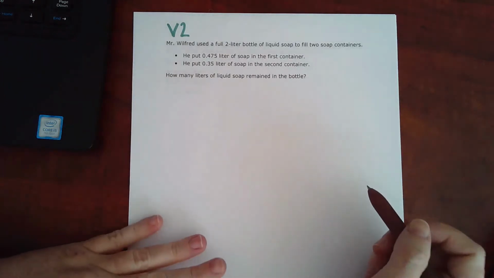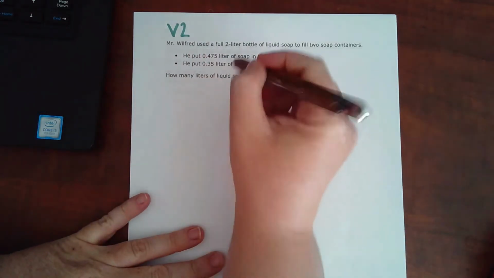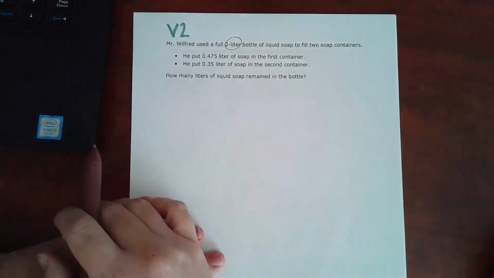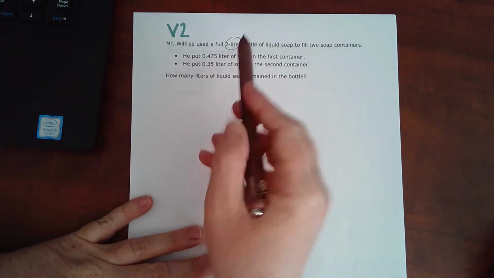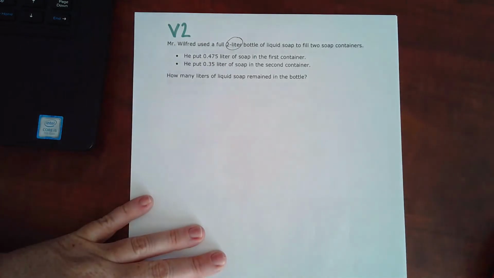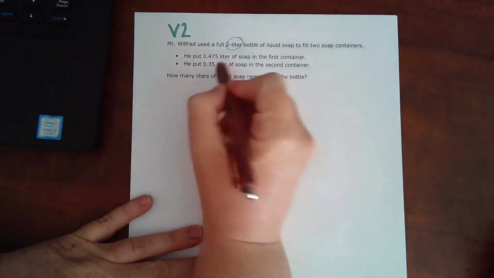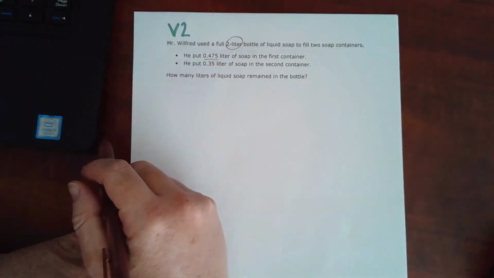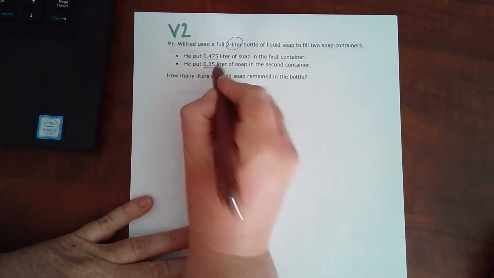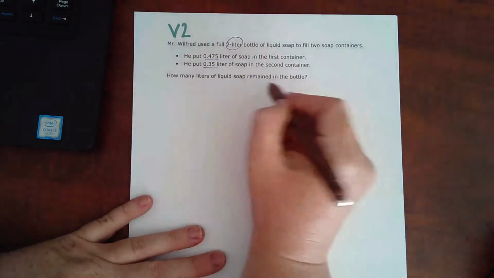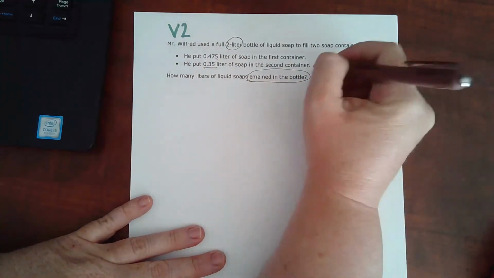Here's the second question. Mr. Wilfred used a full 2-liter bottle of liquid soap to fill 2 soap containers. He put 475 thousandths liter of soap in the first container, and he put 35 hundredths liter of soap in the second container. How many liters of soap remained in the bottle?